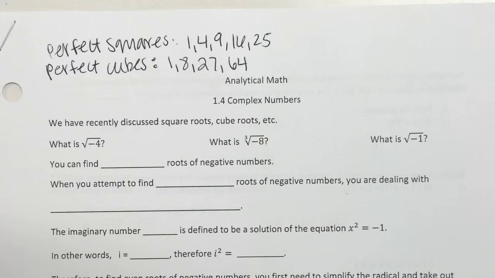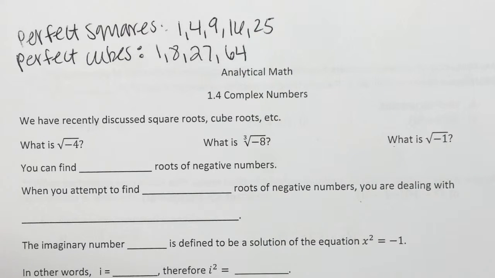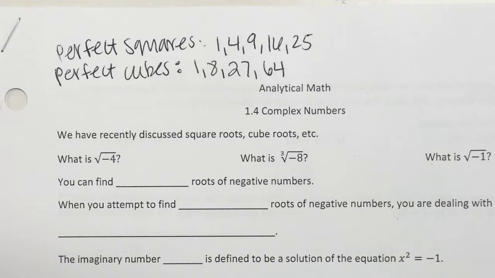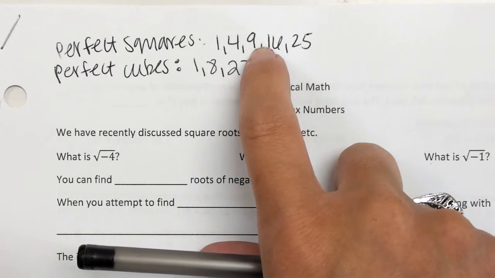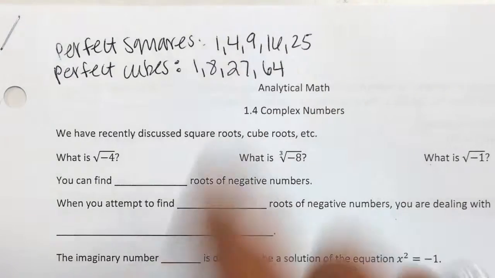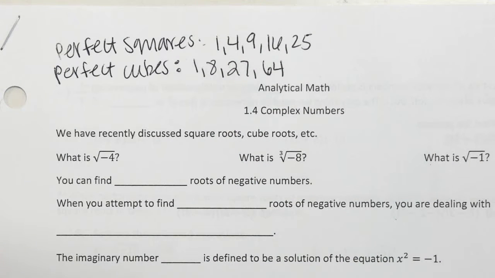Yes. So y'all will eventually have a test on this. Not today, not anytime soon. But I want y'all to get familiar with the perfect squares and perfect cubes and have them memorized. Okay? So now, let's talk about square roots. Just like this, the square root of 4 is 2, square root of 9 is what? 3. Alright, so what is the square root of negative 4?